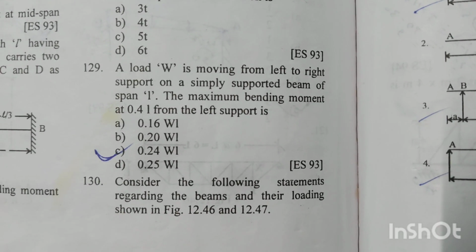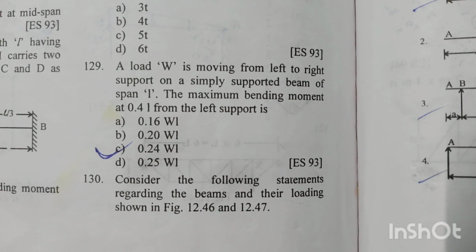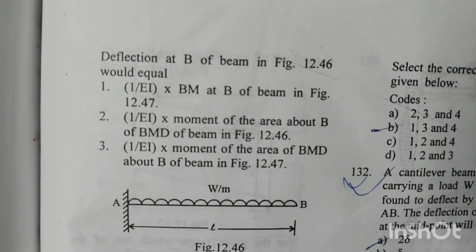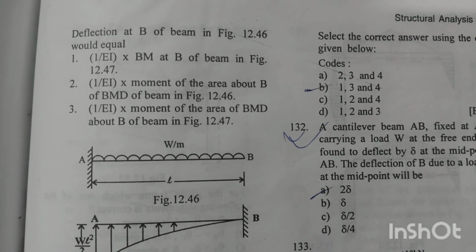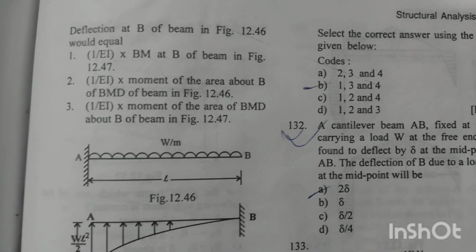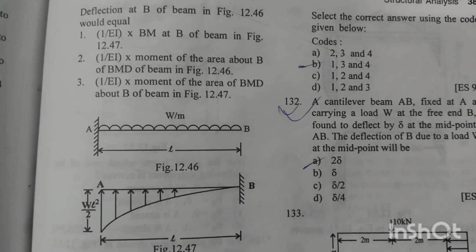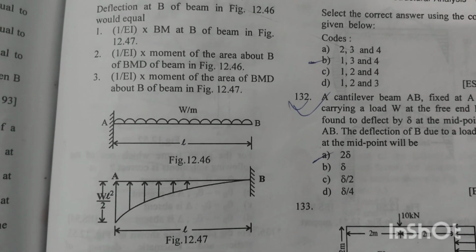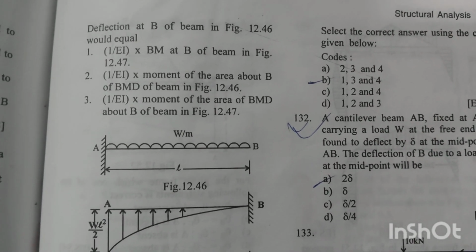Question number 130. Consider the following statements regarding the beams and their loading shown in the figure 12.46 and 12.47. Deflection at B of the beam in figure 12.46 would equal. So here in figure 12.46, the cantilever beam subjected to a uniformly distributed load of length L is a real beam, but the beam shown in the figure 12.47 is the conjugate beam, and the deflection at any point in the real beam is equal to the bending moment at the same point in the conjugate beam.